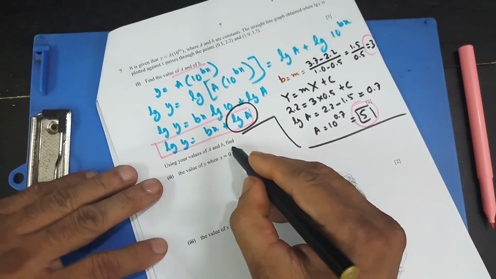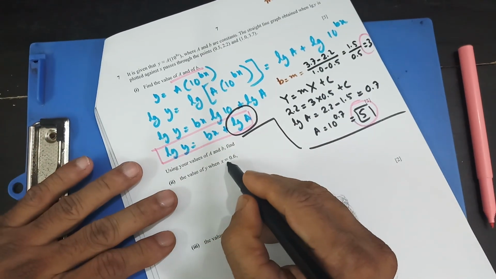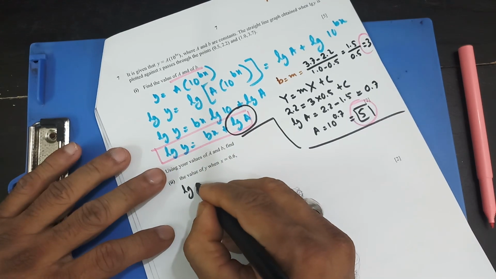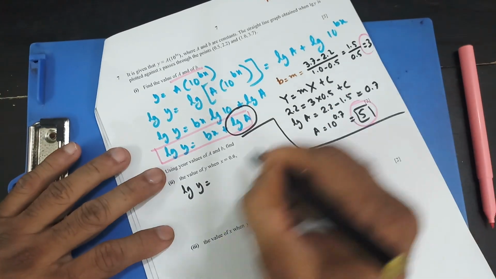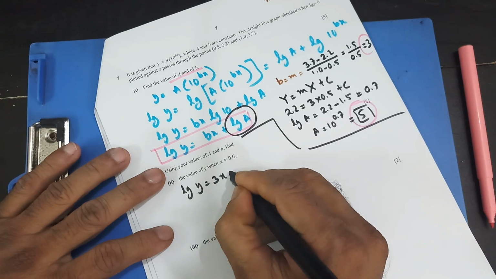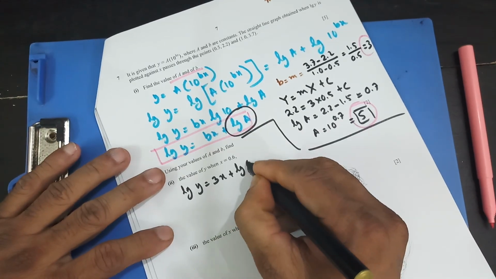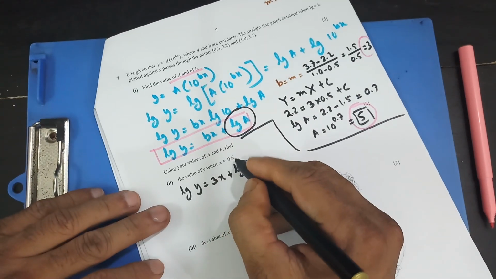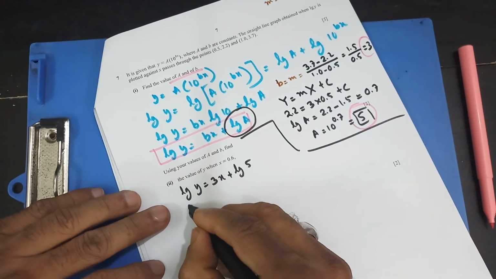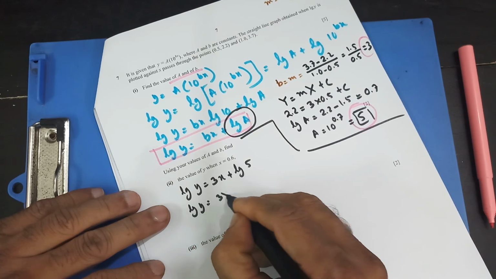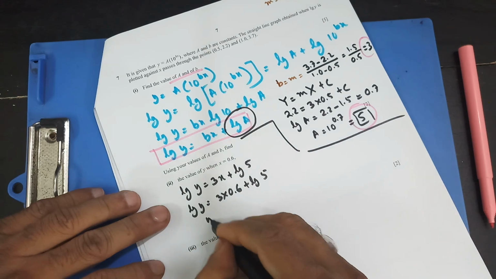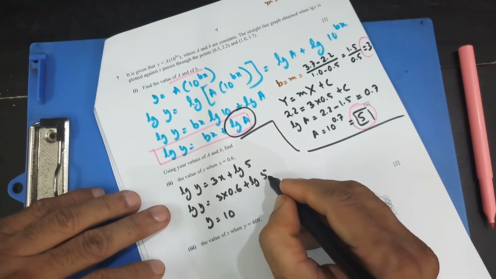Using your value of a and b, find the value of y when x equals 0.6. Now let me put this one. lg y equals b, which is 3, times x, plus lg 5. When x equals 0.6, I have to find y. So lg y equals 3 times 0.6 plus lg 5. Then y equals 10 to the power of this whole thing.